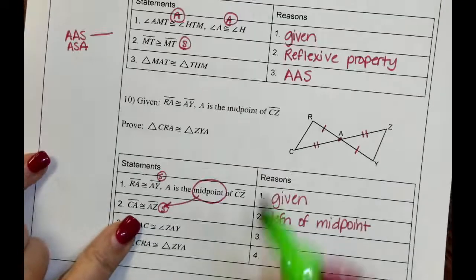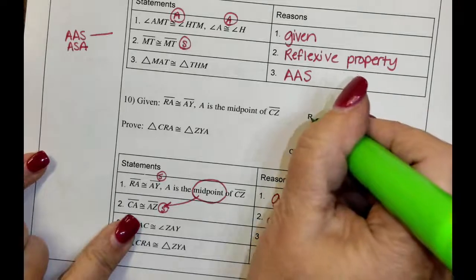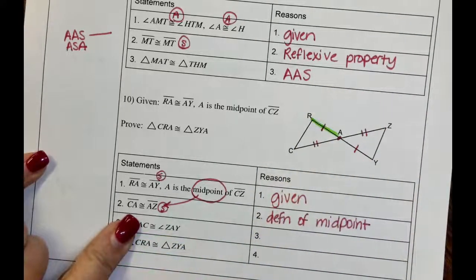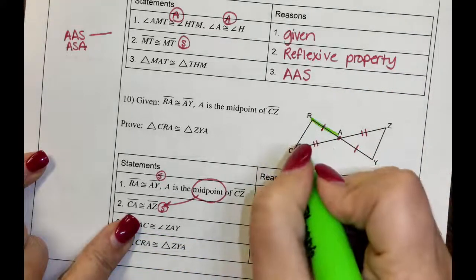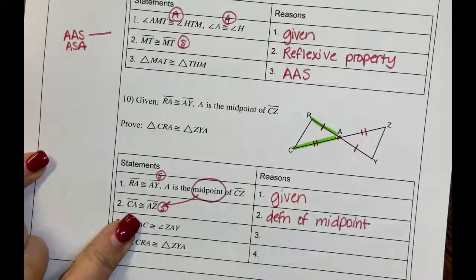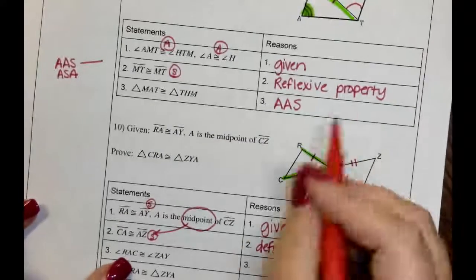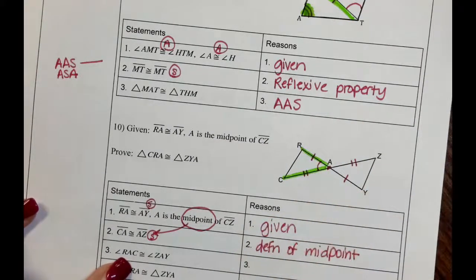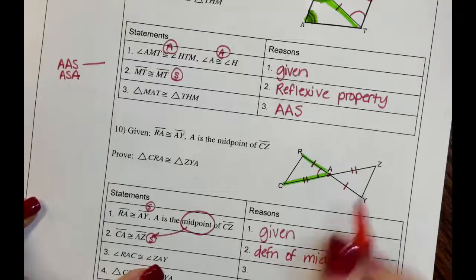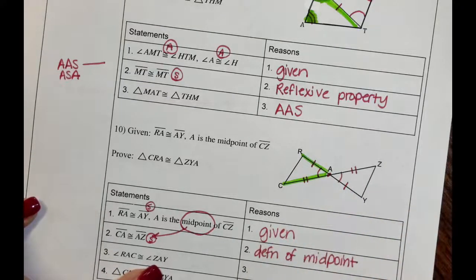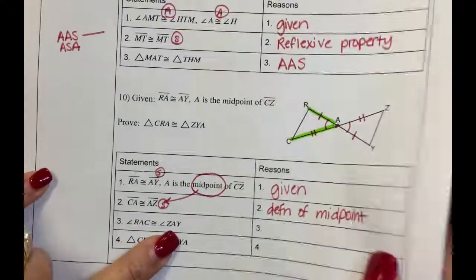So far, here's what I have. This segment is congruent to this segment, and this segment is congruent to this segment. Let's see what it says next and figure out why. It says RAC is congruent to ZAY. I've used up everything from that statement, so we're done with that.